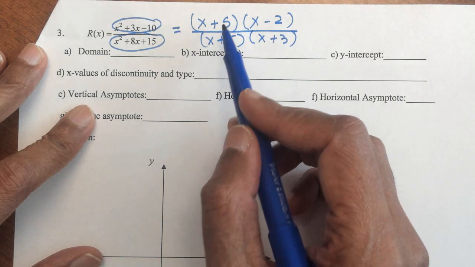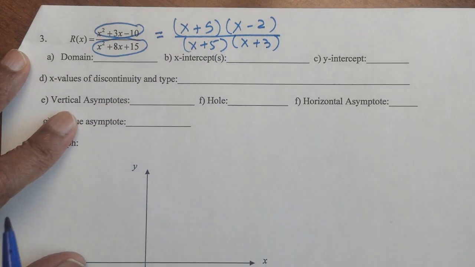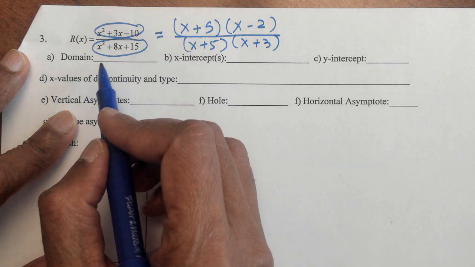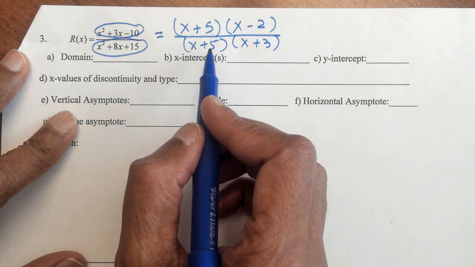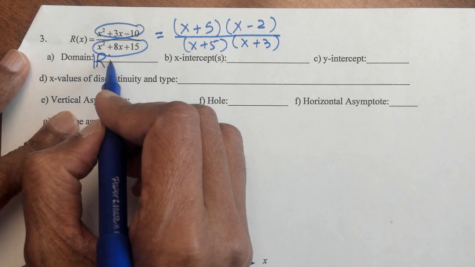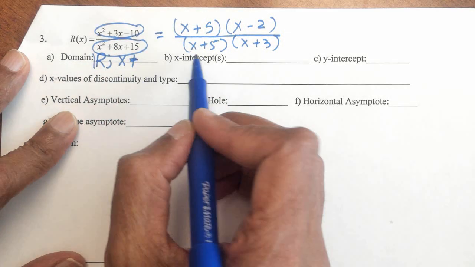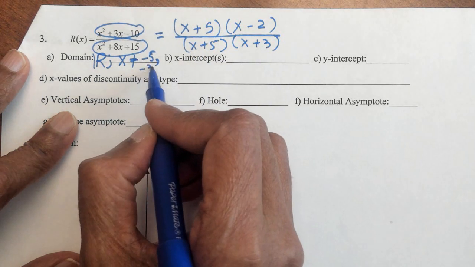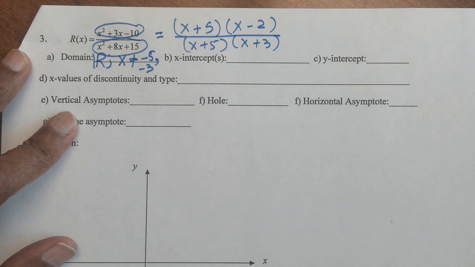I can simplify this. I see that x plus 5 and x plus 5 can be cancelled, but before I do that, I would like to write the restriction, basically the domain, because the domain comes from the restriction. So its domain is always all real numbers except the restriction. So my restriction is x cannot be equal to, from x plus 5 I get negative 5, and from x plus 3 I get negative 3. So those are my restrictions, and that affects the domain.